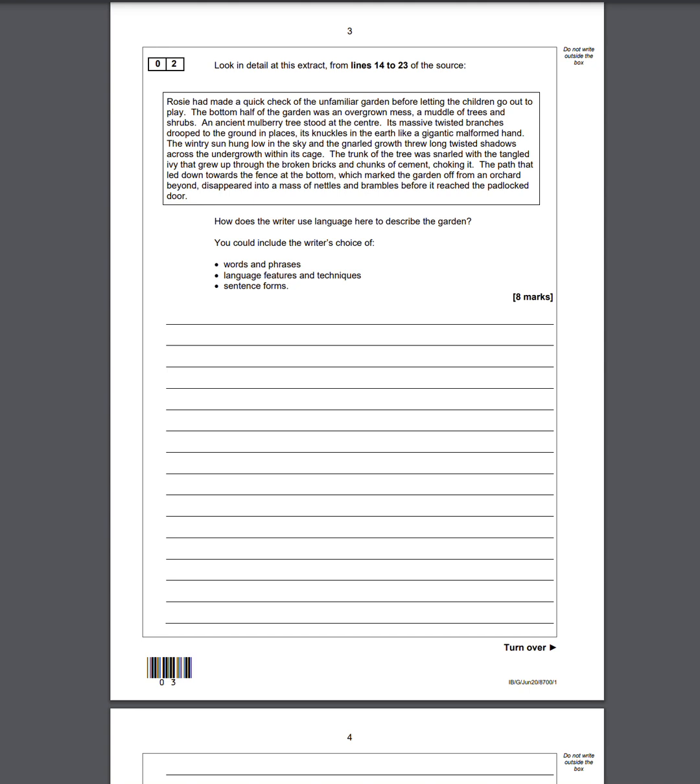You should be putting that into 2 paragraphs then in your response, or aiming for 2 paragraphs. But remember, you have 12 minutes and timing is massively important.